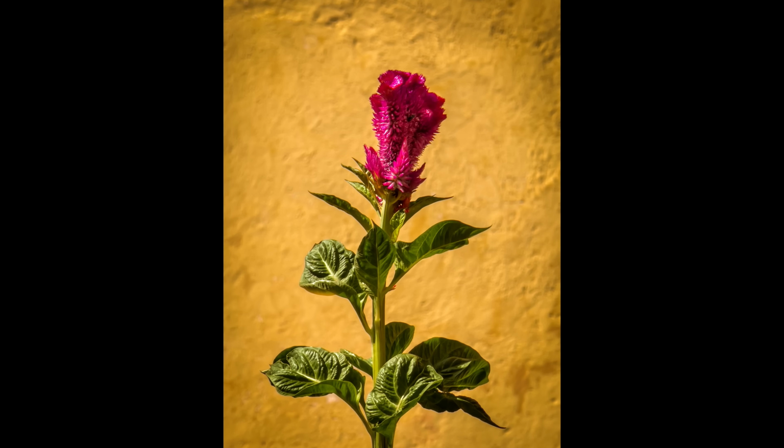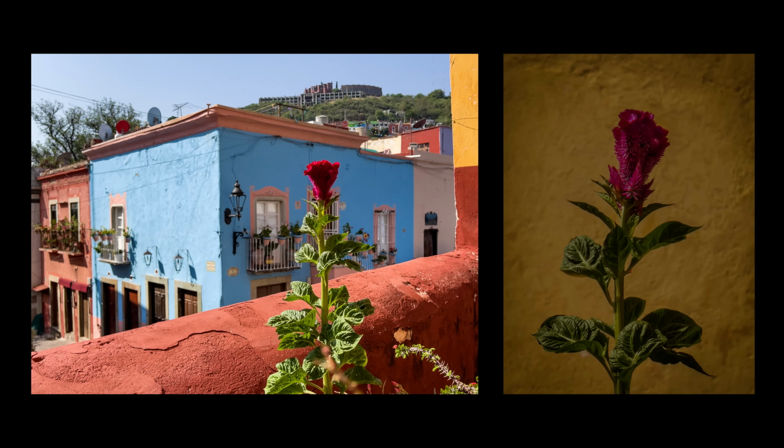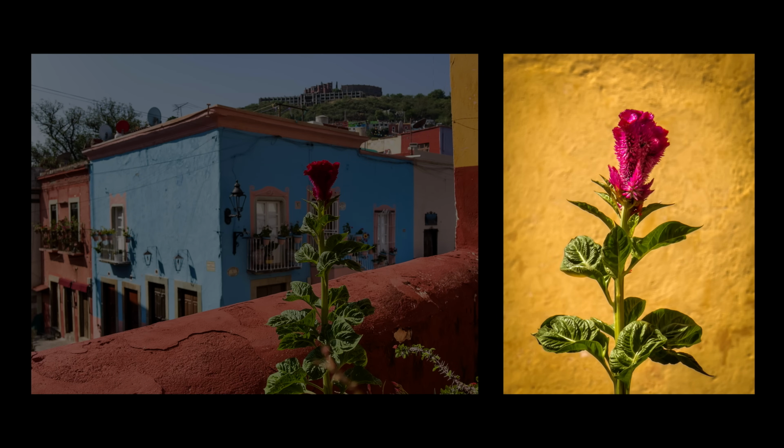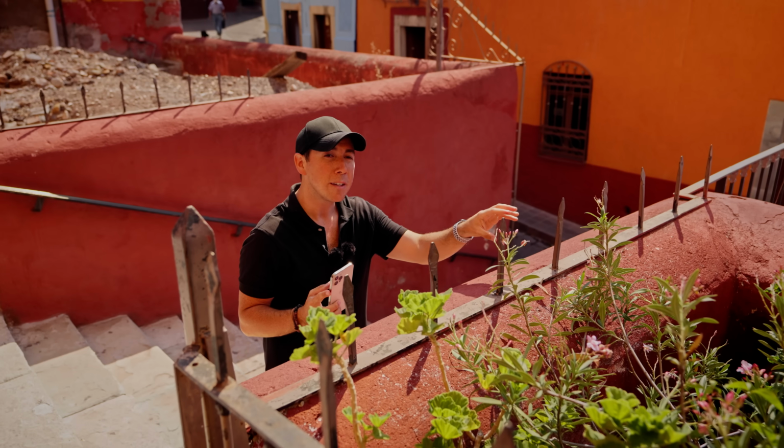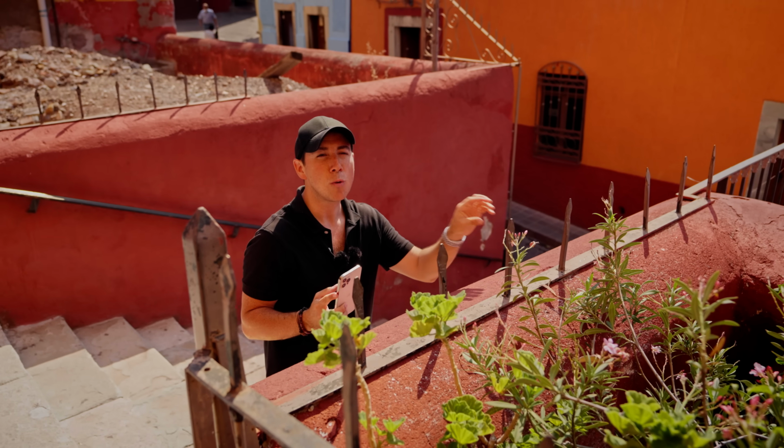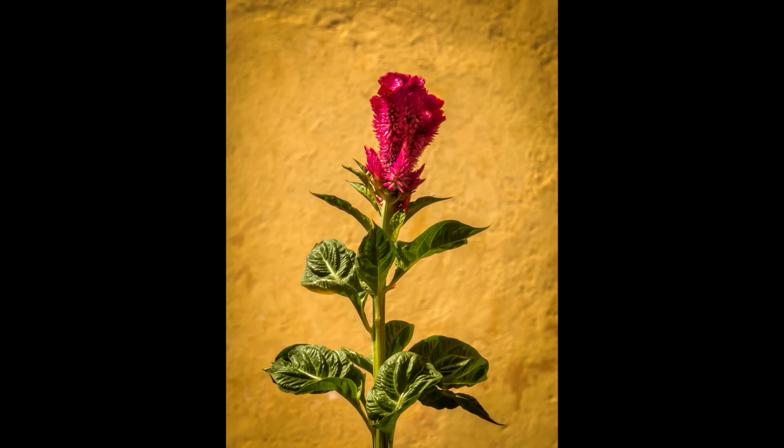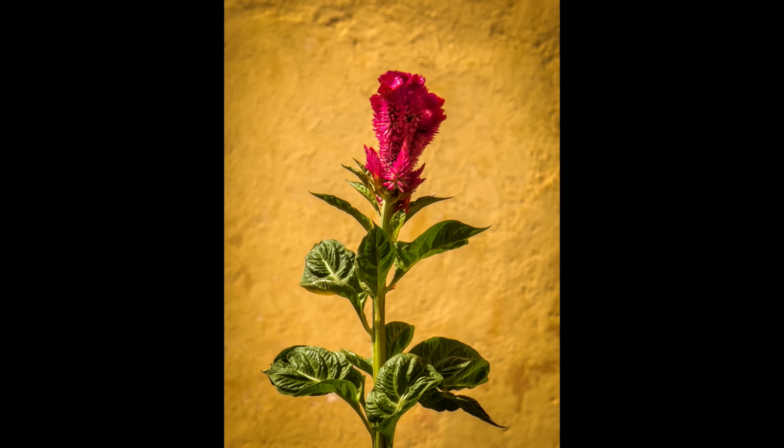That's the difference between an image that anyone would get, a snapshot, and actually making and creating a beautiful photograph. Is identifying the beauty and capturing it in a way that really showcases it. That's a subject, that's a photograph, not a snapshot.